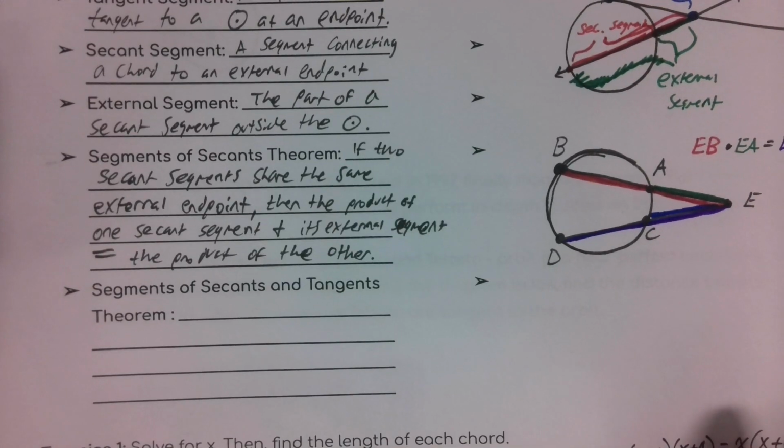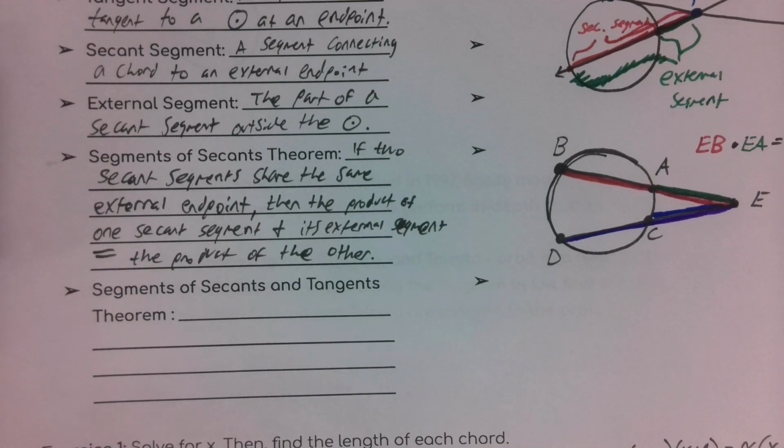Multiply the entire secant segment by its external segment, and it'll equal the other secant segment times its external segment.